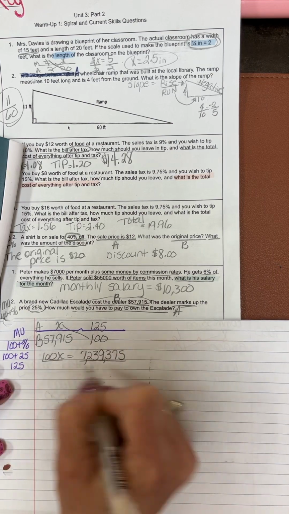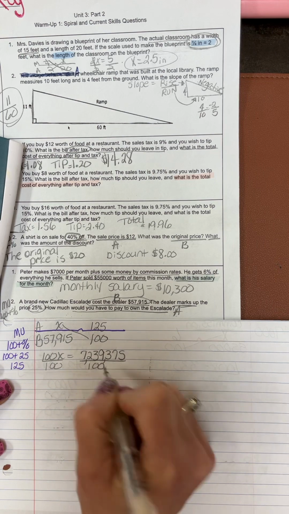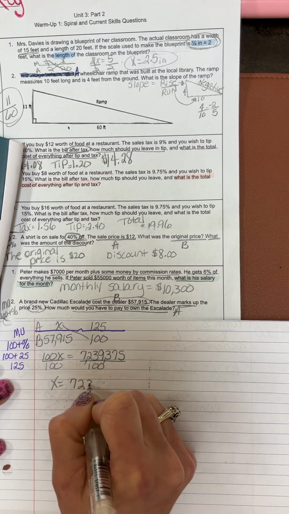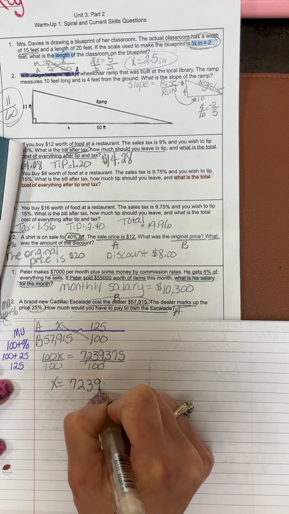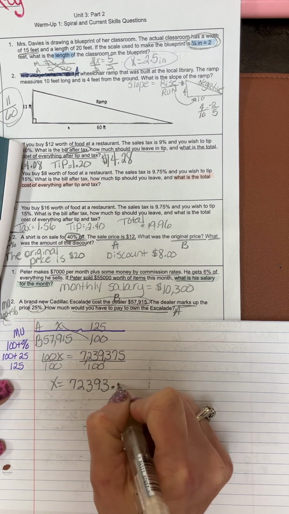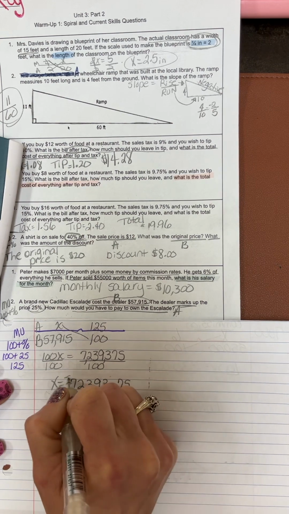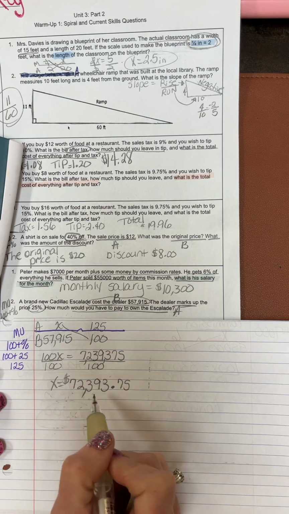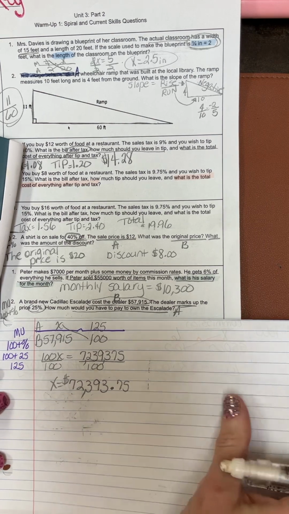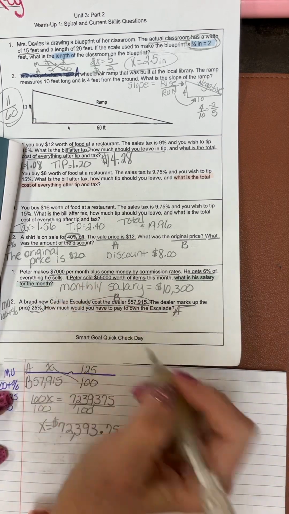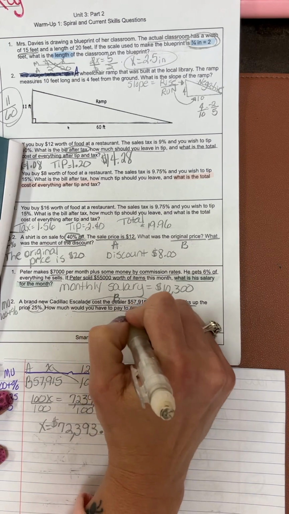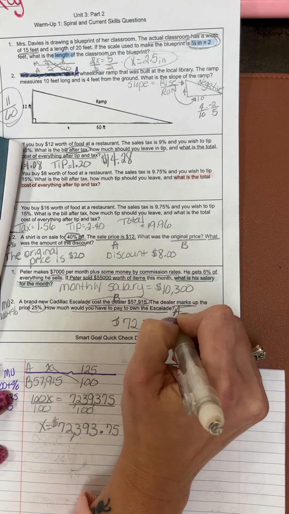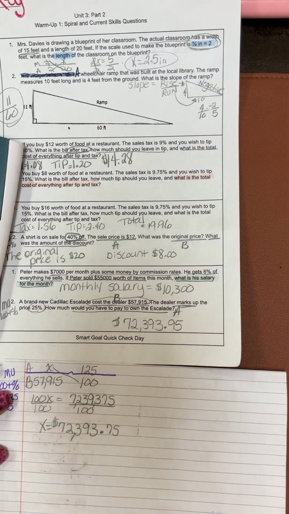Now we divide both sides by 100. And X is going to equal 7,239.75. So you're going to pay $72,393.75. Is the final cost.